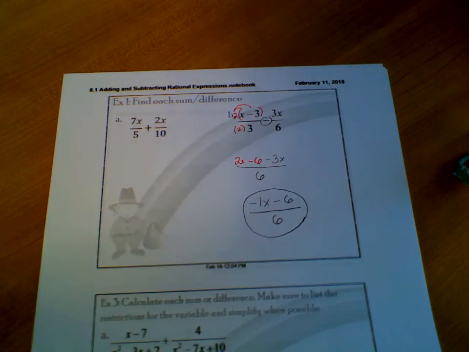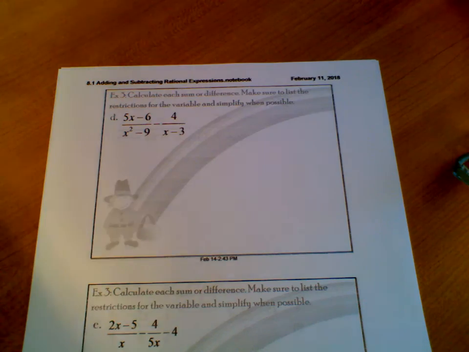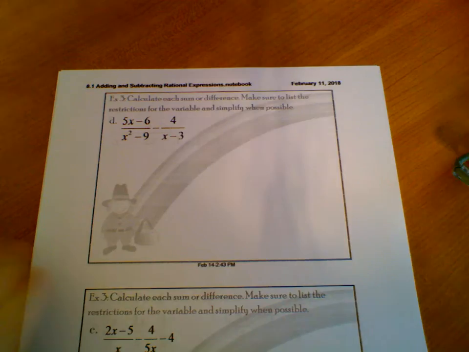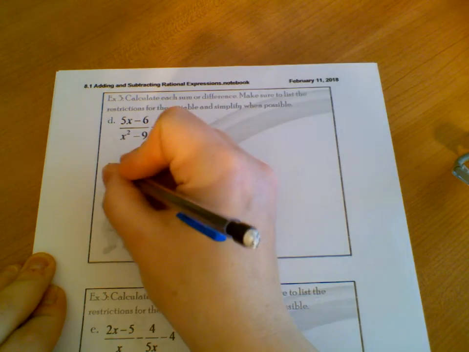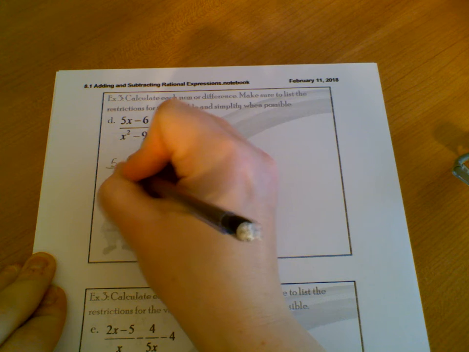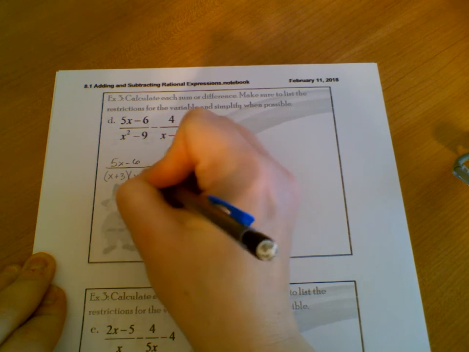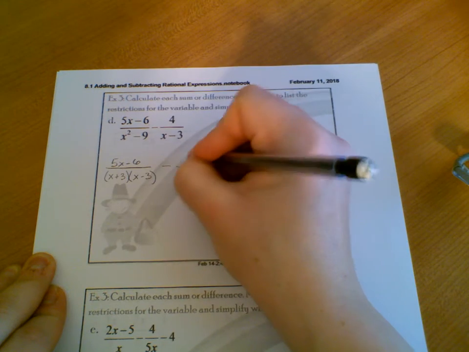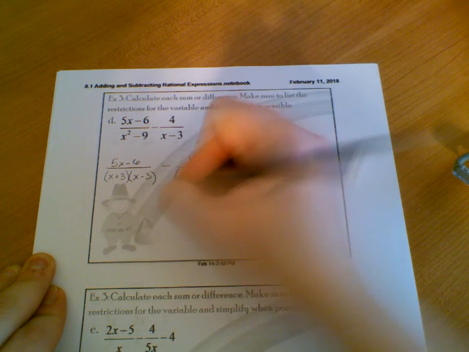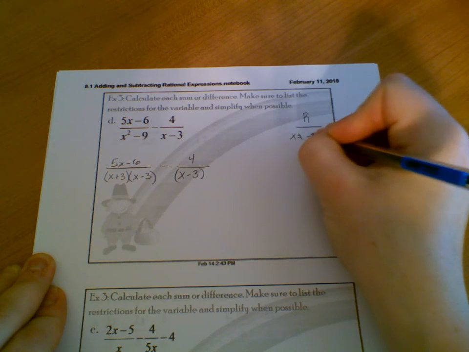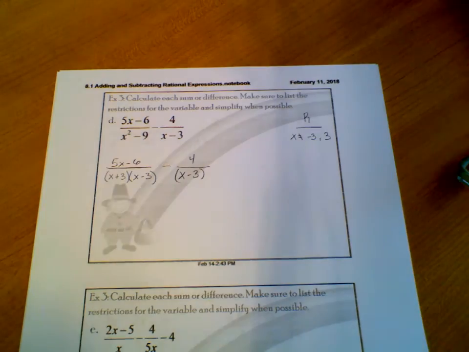Okay, so now let's try this with a rational. So turn to page 5. And we'll do our first factor and simplify. So first thing I'm going to do is factor. So this is difference of squares. So I've got 5x minus 6, and then I've got x plus 3, x minus 3, minus, this is not going to factor. So list our restrictions. X cannot be -3 or +3. All right.